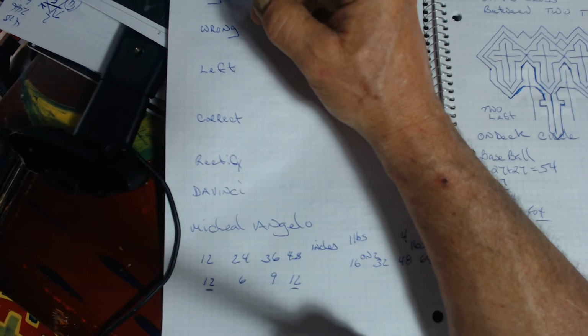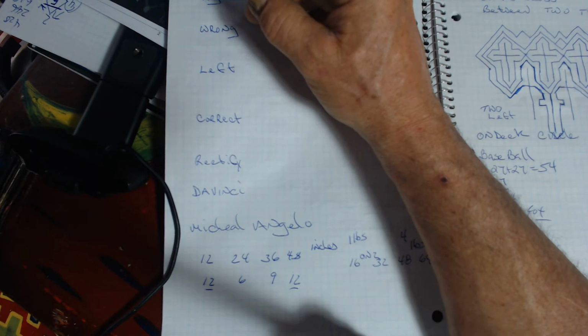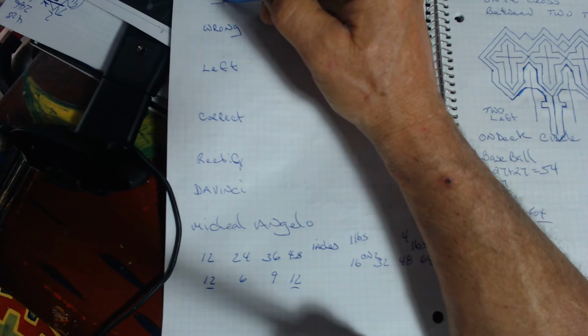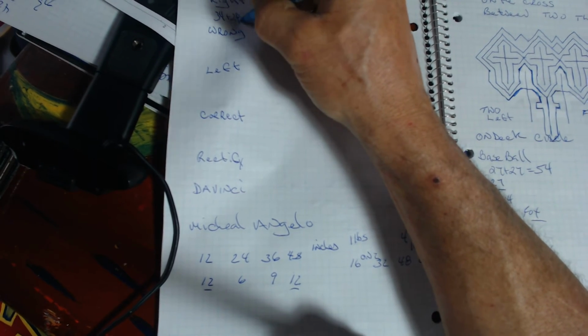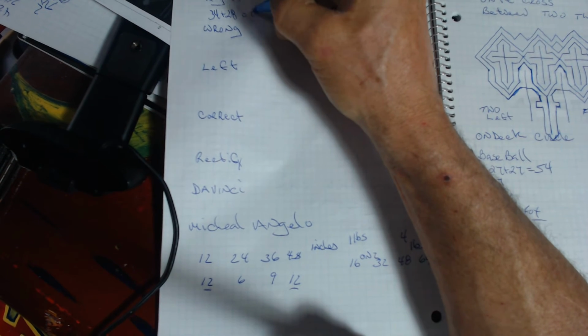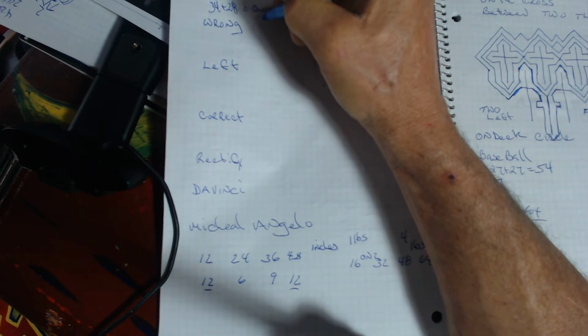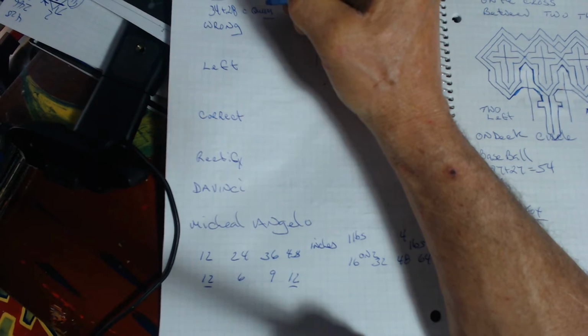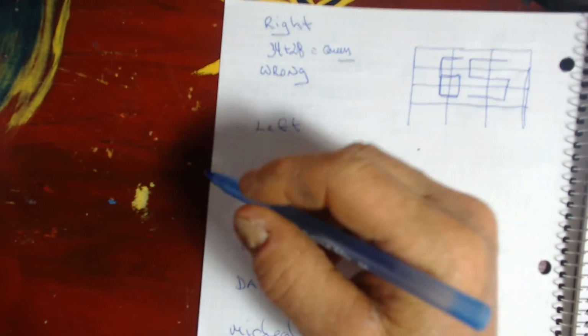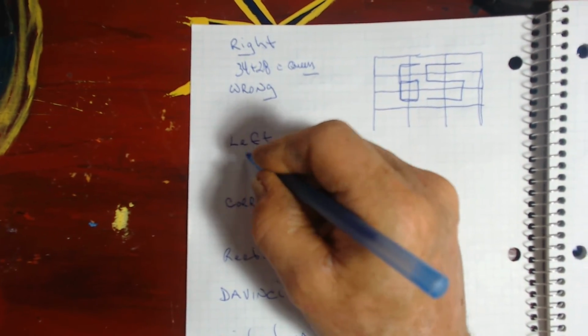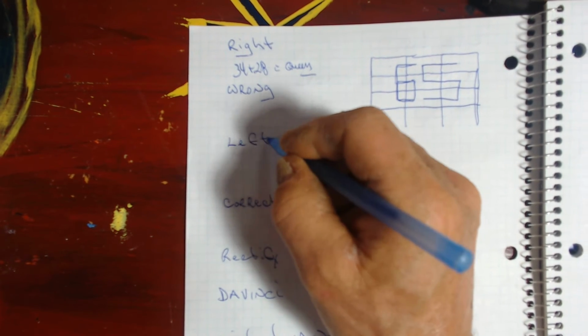28 and 18, 27 and 7, 34 red, and 28 black. And this is where the queen comes in, as well as the dog. This is 62, as well as God comes in. We're going to go with left, which is red, red, black, black.